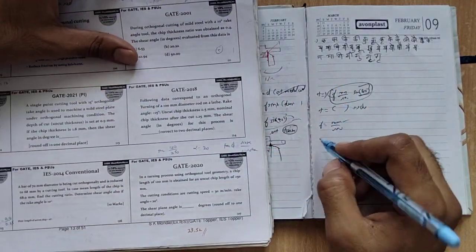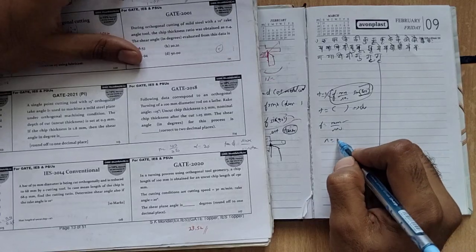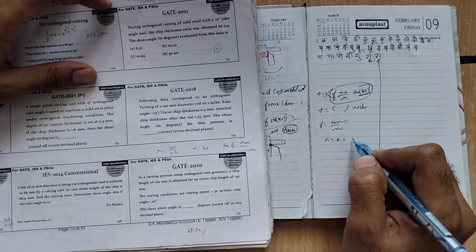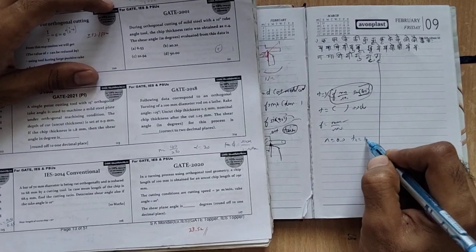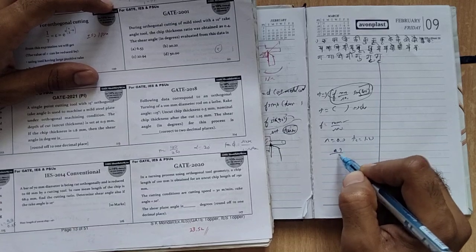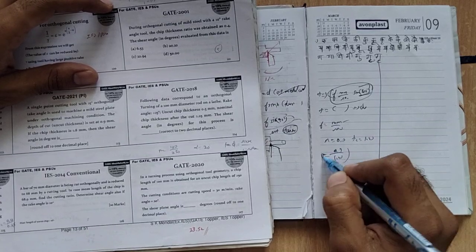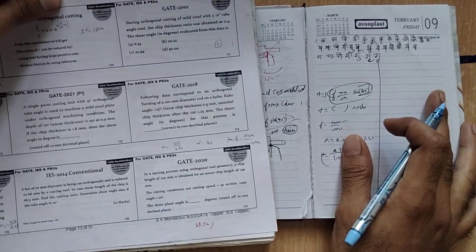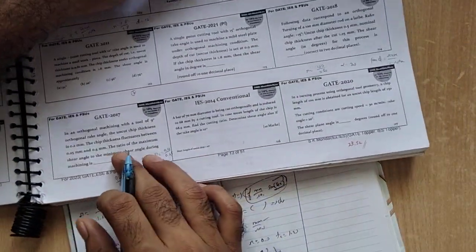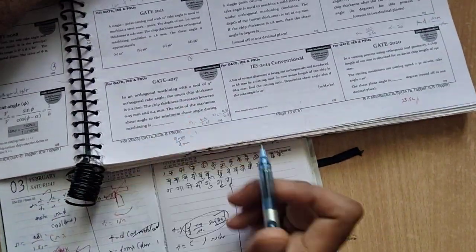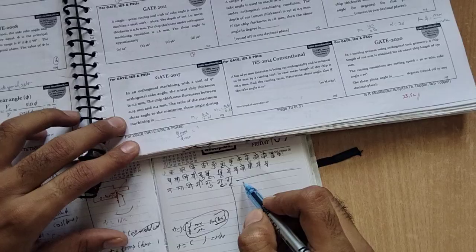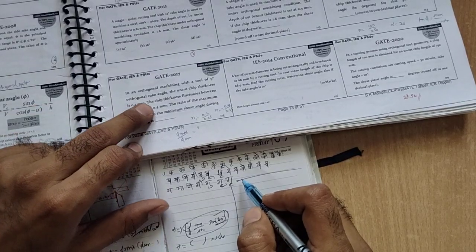So what is r? The chip thickness is 0.5, and the chip thickness tc is equal to 1.25. So 0.5 divided by 1.25 is equal to r. Calculate and put it in, and we'll get the answer. So you can go for this one. You can see orthogonal machining with the orthogonal rake angle.